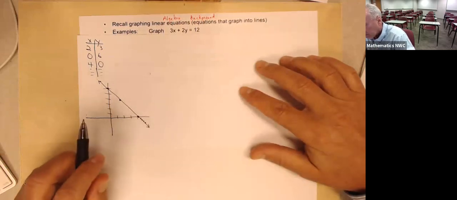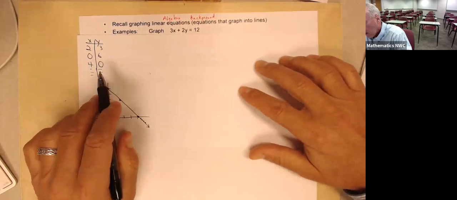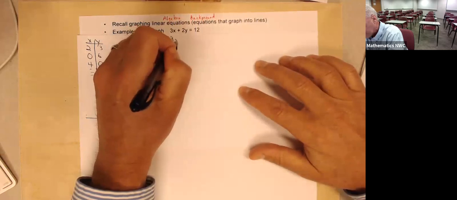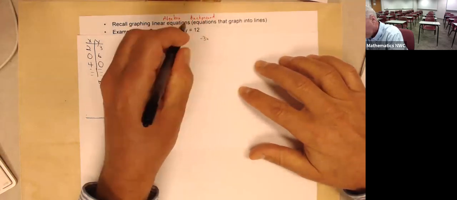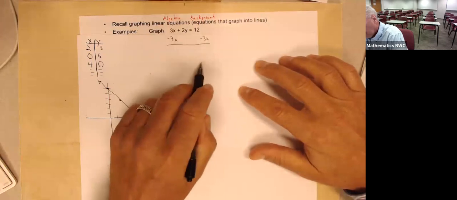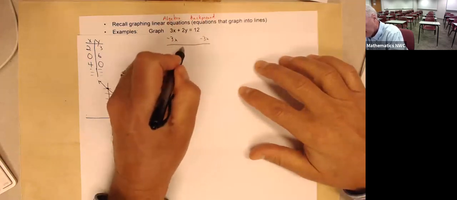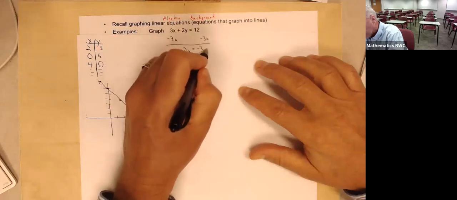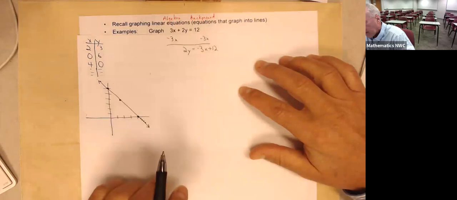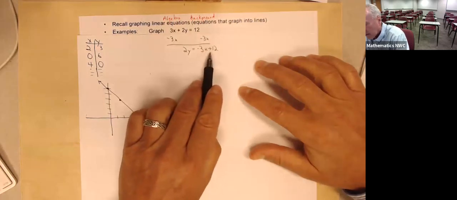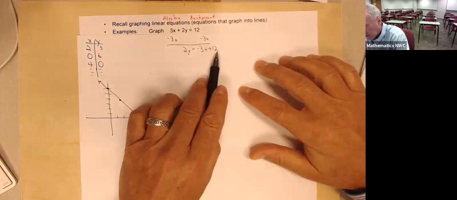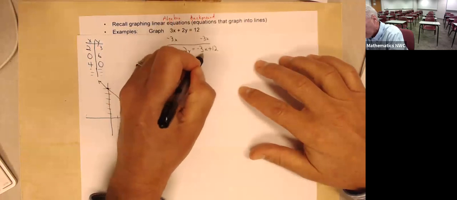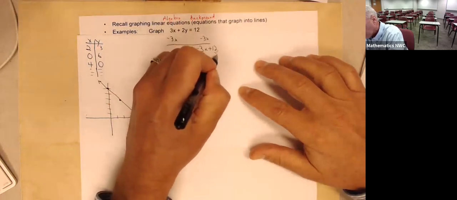Now, another way we could have graphed that was to solve this for y. Here's why that's easier in many cases. I'm subtracting 3x from both sides. That would leave me 2y equal to a negative 3x and the 12. They can't be added together because one's an x and one is just a constant. I need to solve for y, so I would need to divide by 2. This is your algebra again.